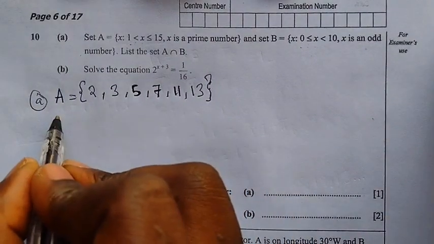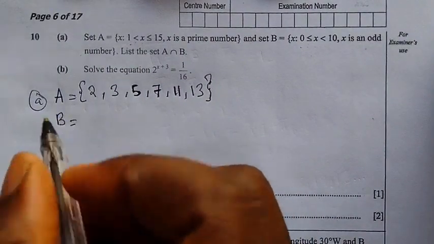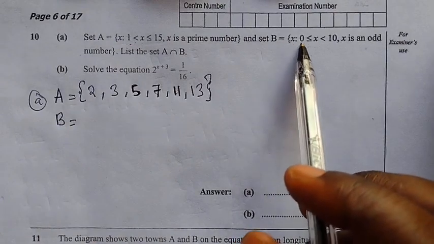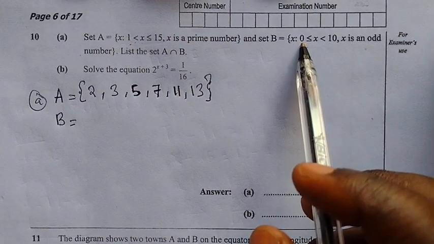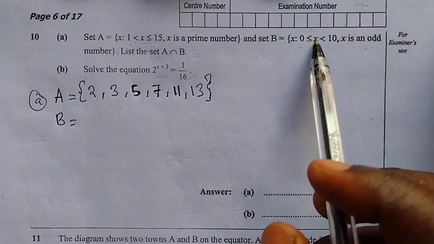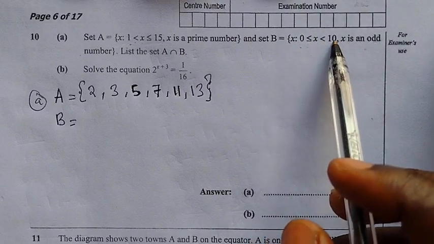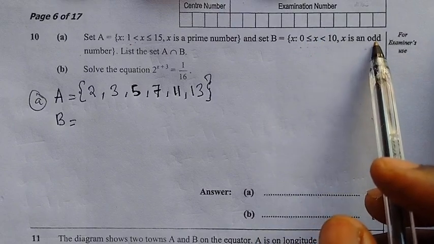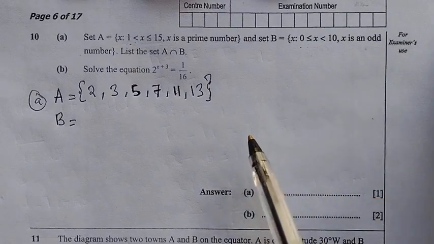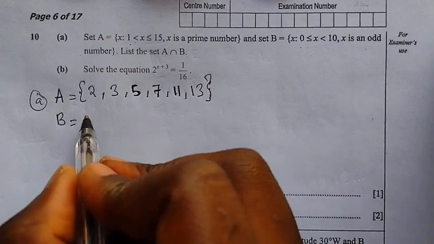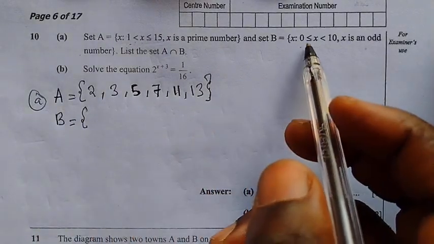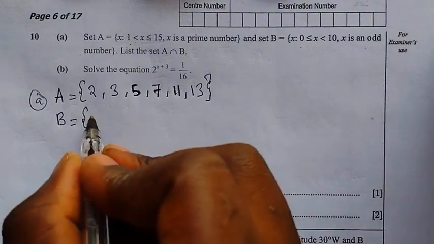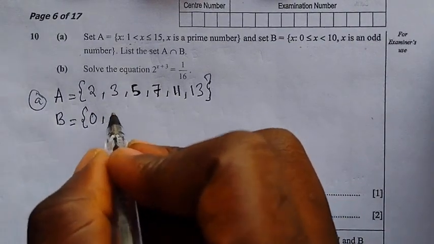Now let us identify set B. For set B, they have said this is the range x such that 0 is less than or equal to x less than 10, x is an odd number. So odd numbers, we know that these numbers are not divisible by 2. So 0 less than or equal to x. 0 can start from 0, not divisible by 2.